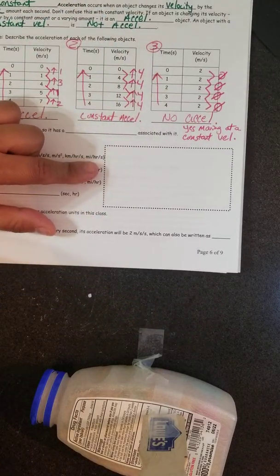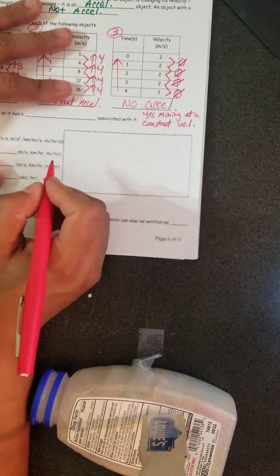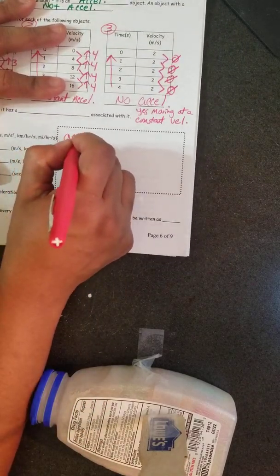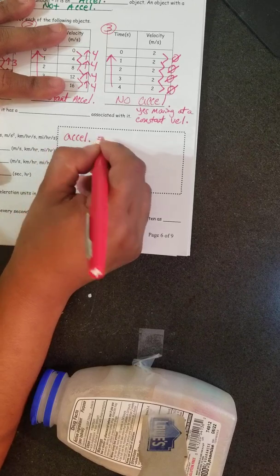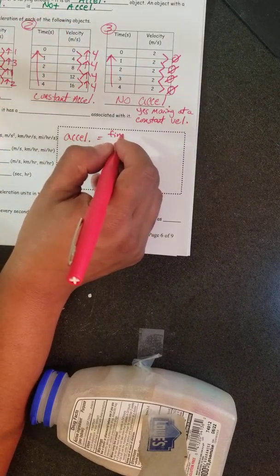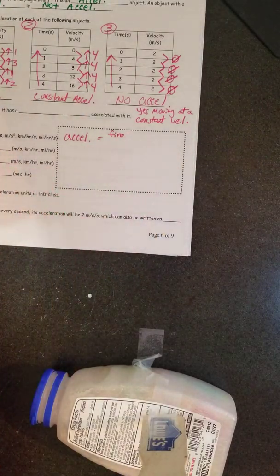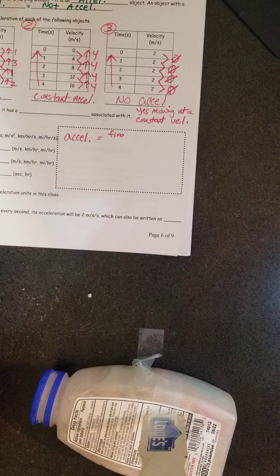We have another equation to write down, another formula. My formula over here is acceleration equals final velocity minus initial velocity over time.